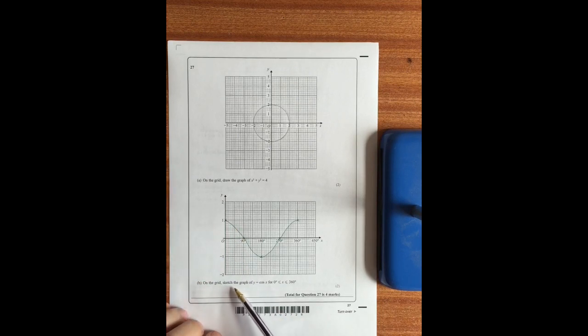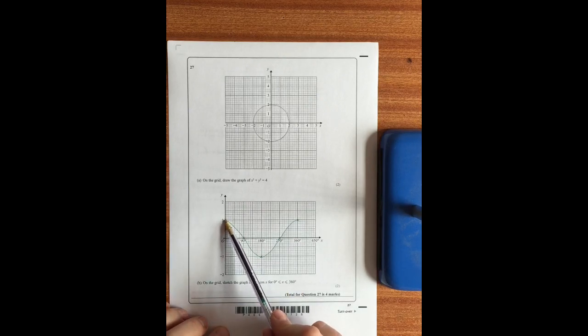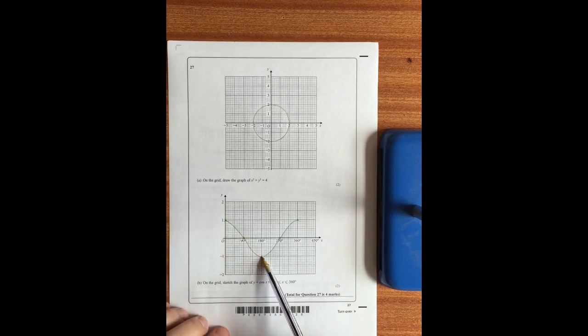On the grid, sketch the graph of y equals cos x for between 0 and 360. Cos of 0 is 1, so we're going to start here, and it oscillates by 1 every 90 degrees. So we're going to go down to 0 at 90, minus 1 at 180, back at 0 at 270, and 360 back at 1 again.